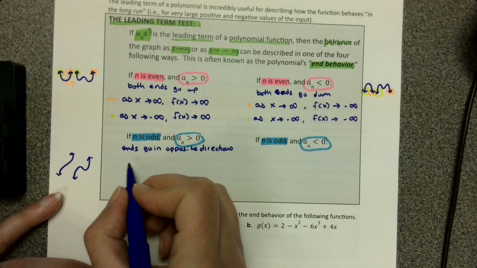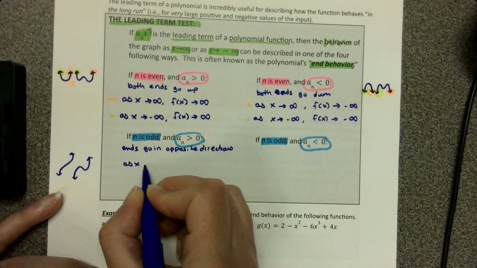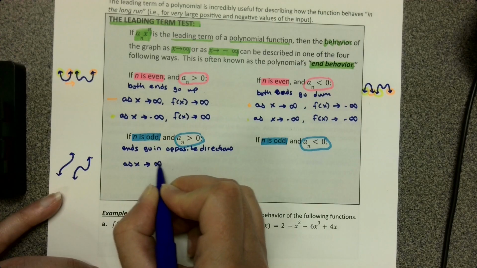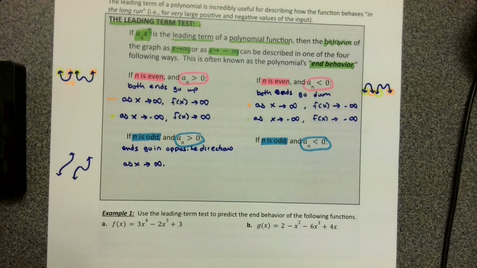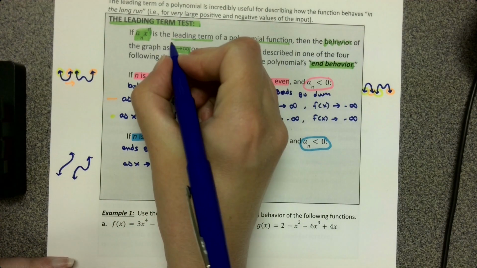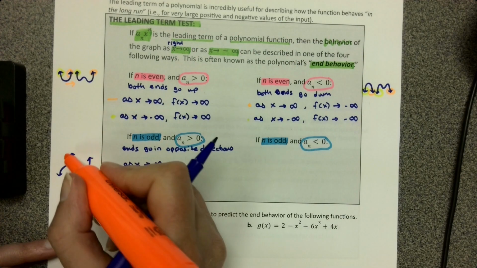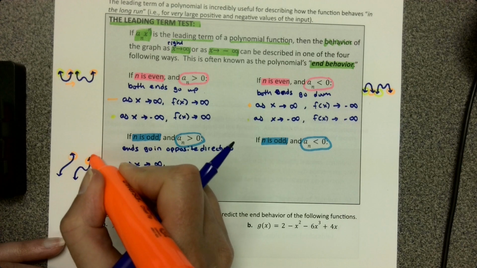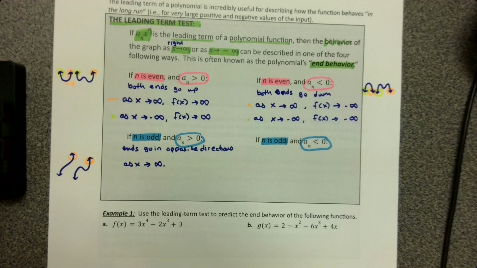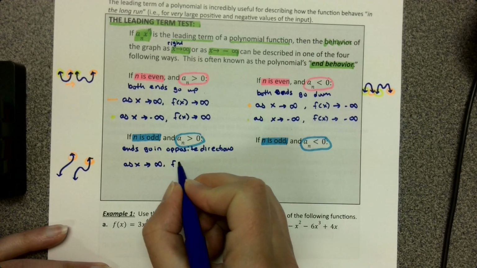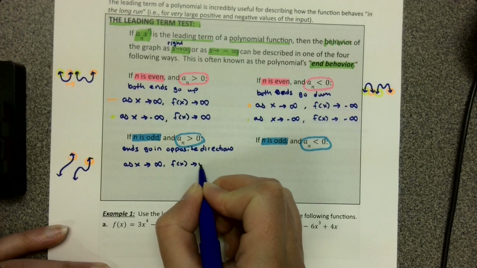So first, as x goes to positive infinity, that's our right side, our end on the right is going up, so our output goes to positive infinity.